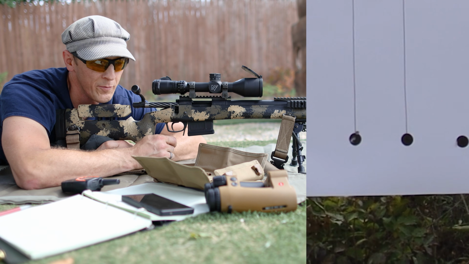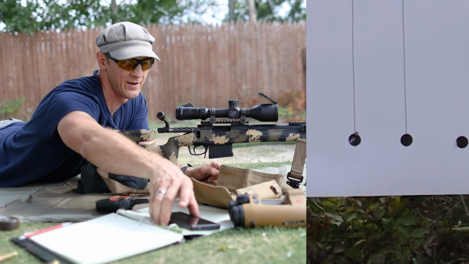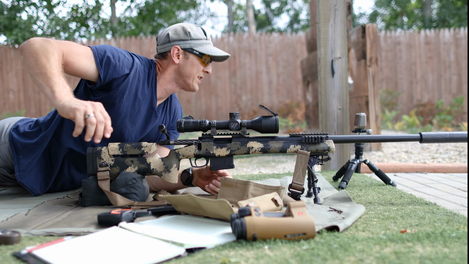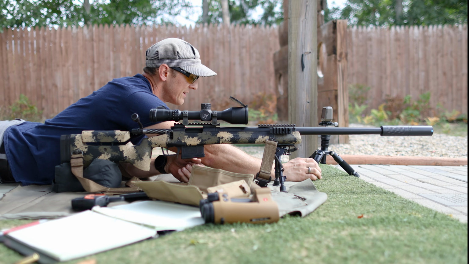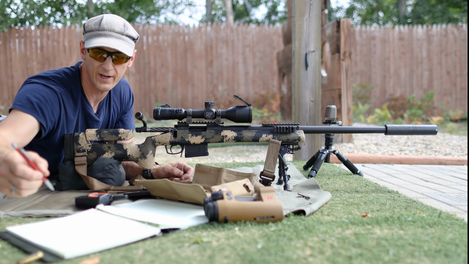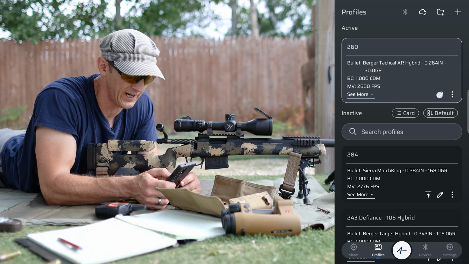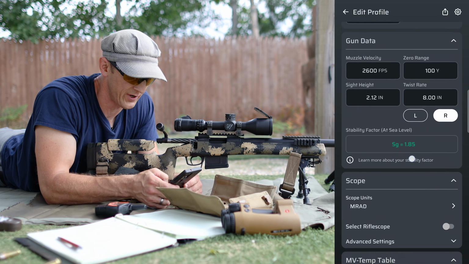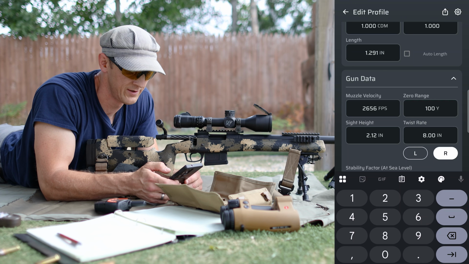I'm going to try going based just off of 3 shots. We'll see how this goes. On those 3 shots, the average was 2656 feet per second. All right, so 2656 feet per second is what we just measured. So we're going to come in and put that into our gun profile.